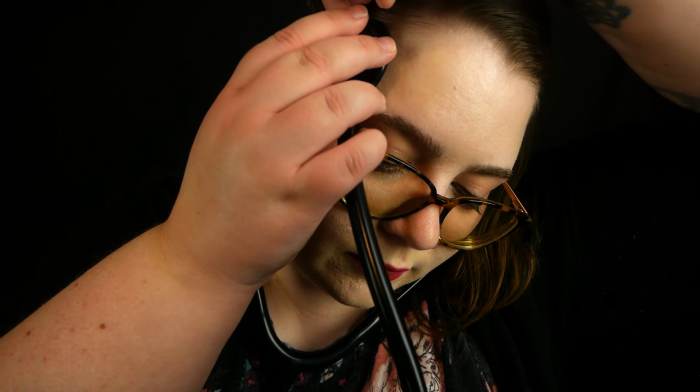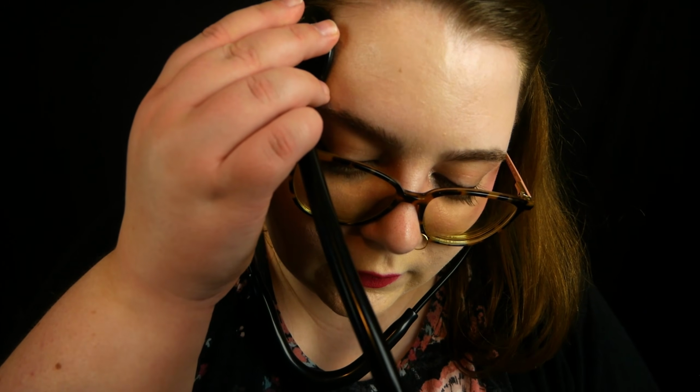Very good. Okay. If we get a little fancy here, let's see if we can get this to work. So, I'm going to locate the pulse. There it is, and we can put the stethoscope there.